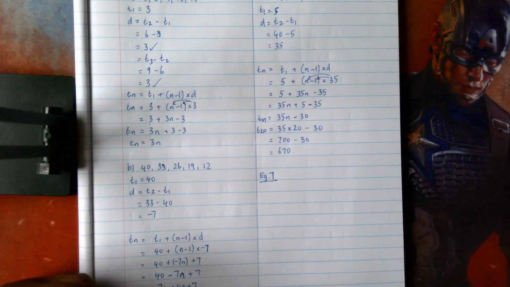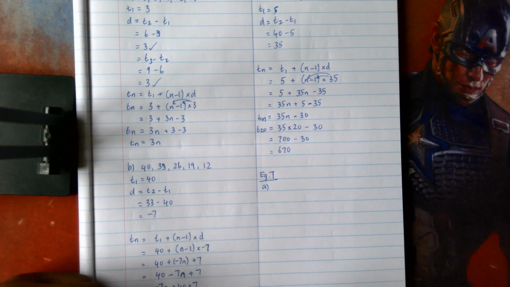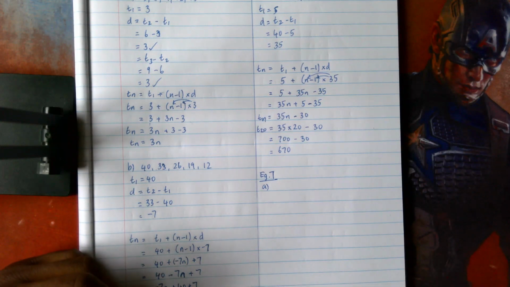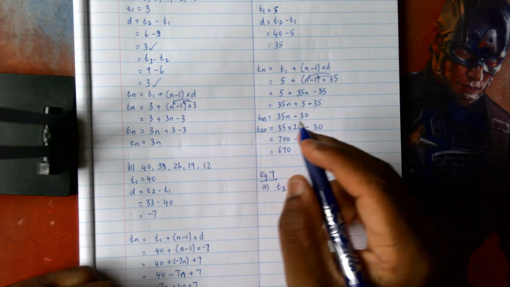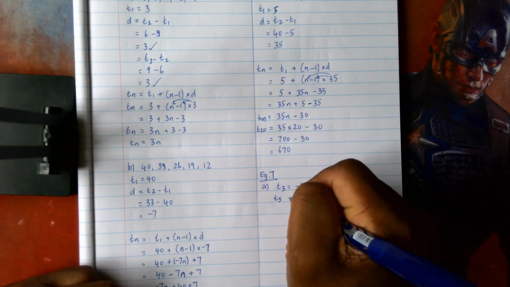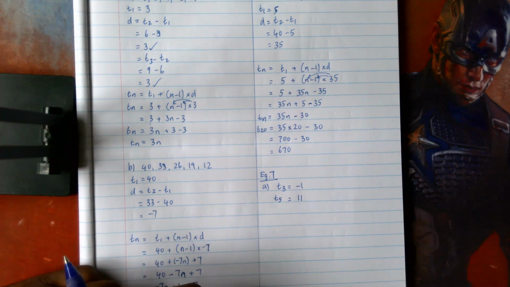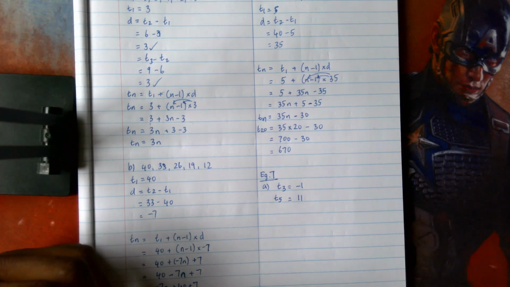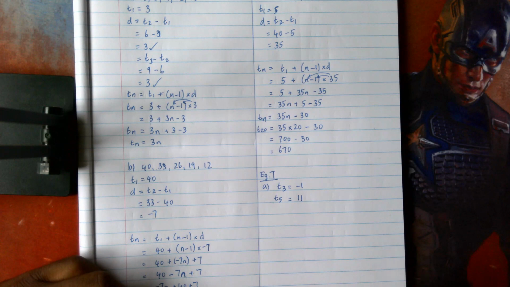Alright, example 7. First part. We have to write down the rule for the arithmetic sequence. The first bit of information we're given is that the third term, so T3, is negative 1. And T5, the fifth term, is 11. From here, it's not clear how we're gonna work out the rule. So let's use what we know from our previous slides.